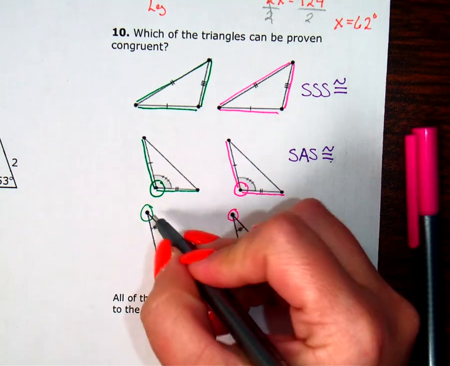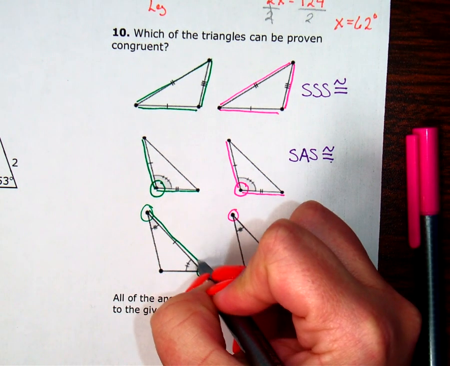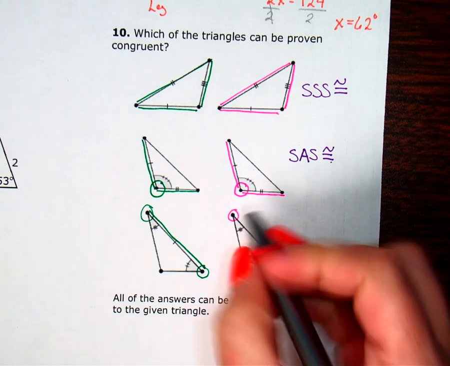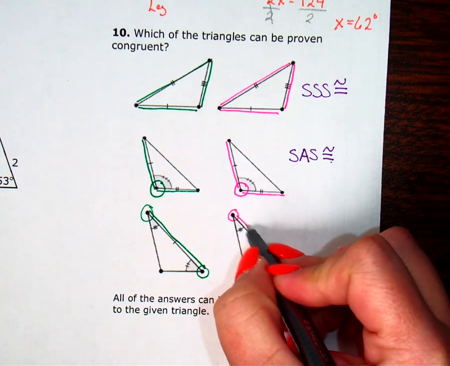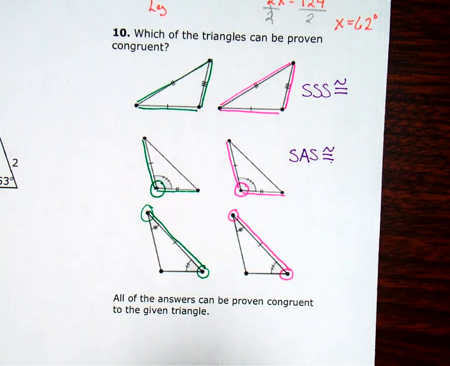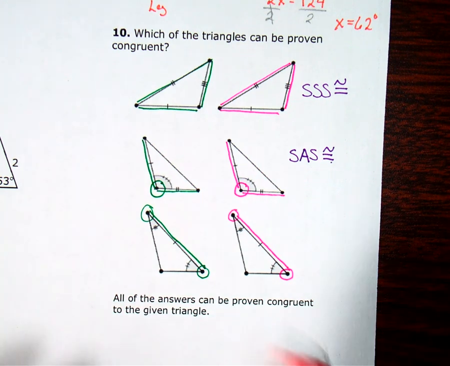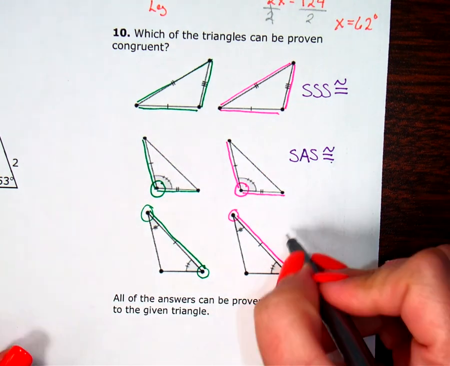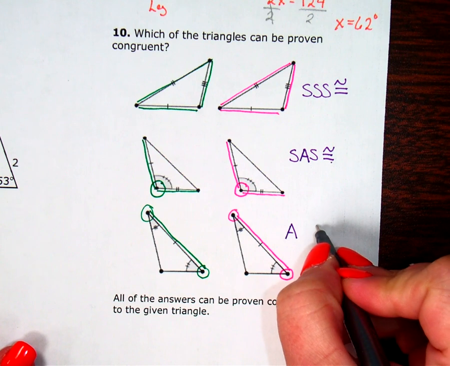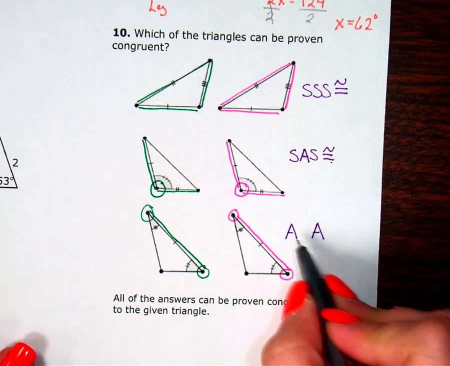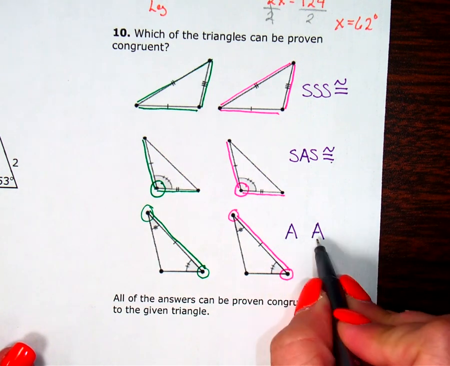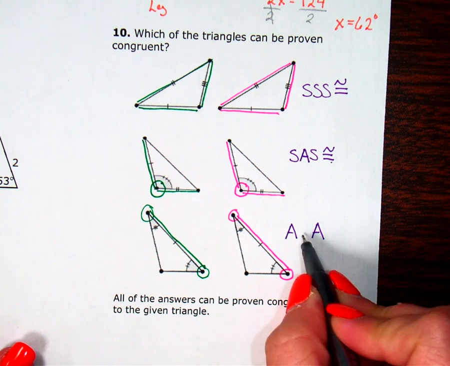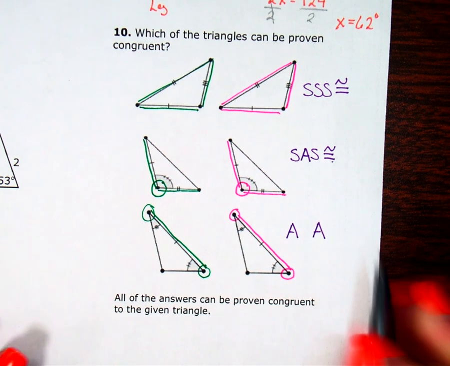And then I have a segment with a tick mark and another segment with a tick mark. Okay, so when I look at this, I can see I have two angles and a side. So I just need to decide, do I write angle, side, angle, or do I write angle, angle, side? Is the side in between the two angles or outside the two angles?